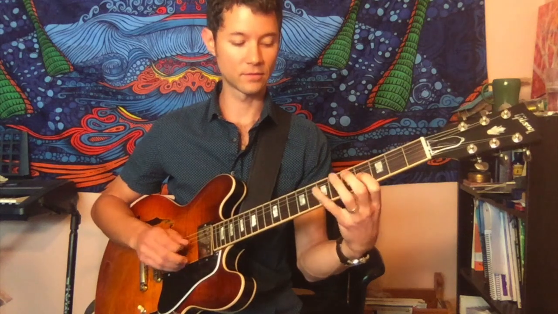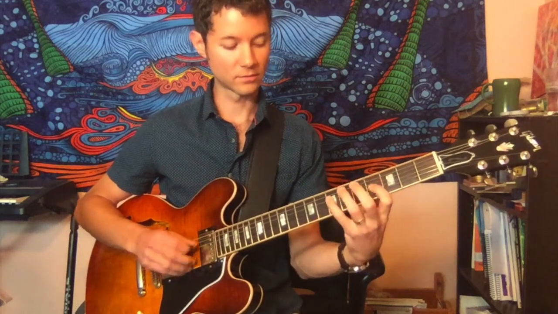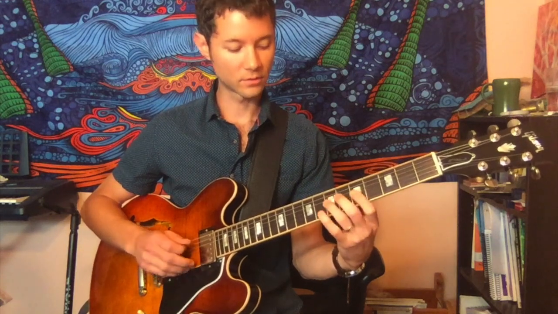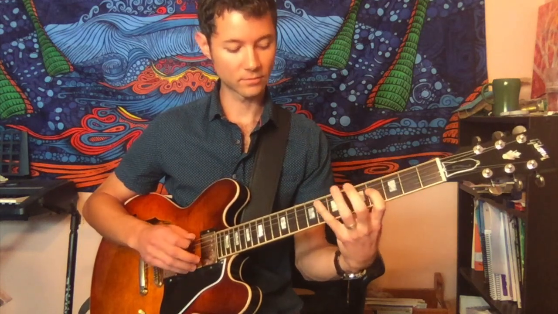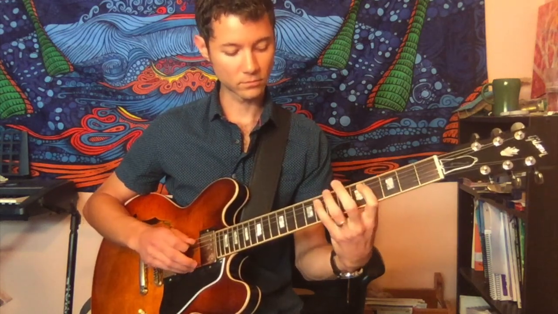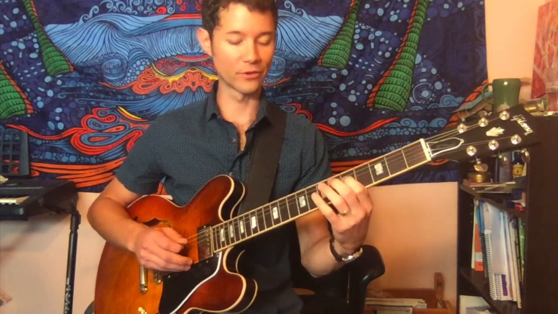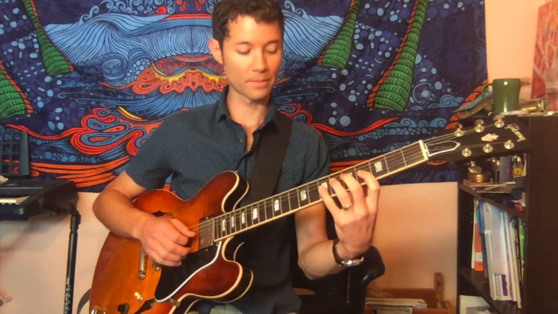So let's look at some lines, starting off the 5th of each of the bebop scales. So over the D minor 7, we're going to start off the D. The G dominant 7, same thing. With the C major 7, we're going to start off the 5th, the G. Okay, so it looks like this. It's actually a little awkward to play, but we'll fix that in a little bit. Over the loop, it goes like this.